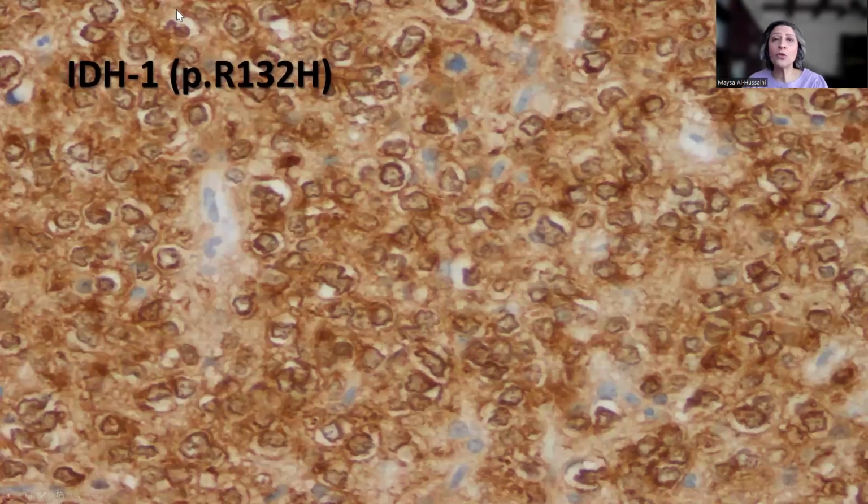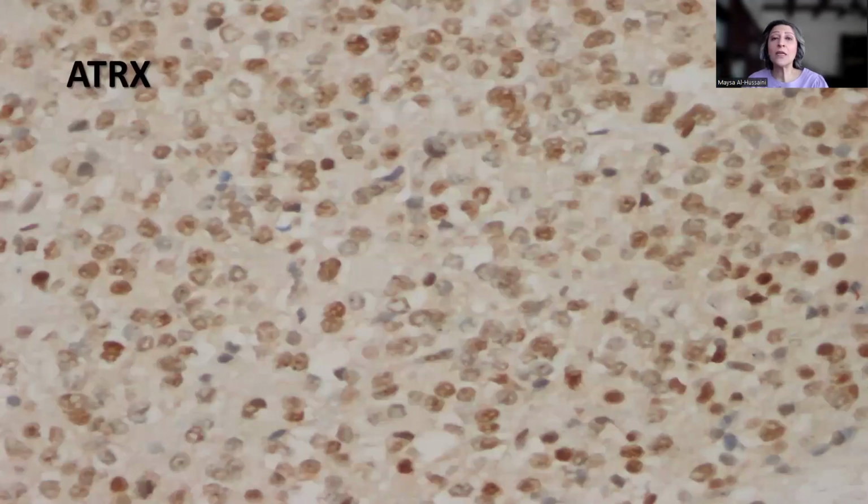Now, next step would be to do the IDH staining, and the tumor was positive for IDH1 immunohistochemistry. So this is a diffuse glioma that is GFAP positive as well as IDH1 mutant. Now, the next step is to do ATRX, and ATRX is known to be mutant with loss of a nuclear stain in astrocytic tumors. So once this is retained, the possibility that we're dealing with an oligodendroglioma should be entertained.